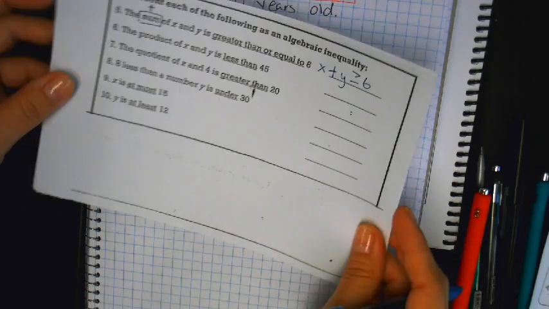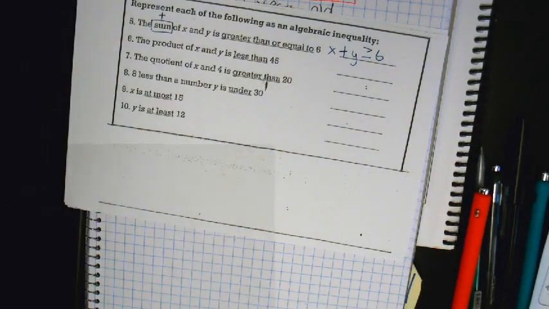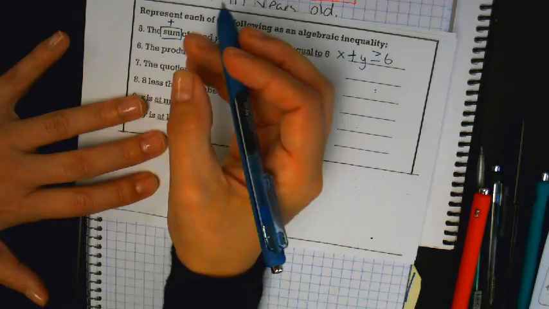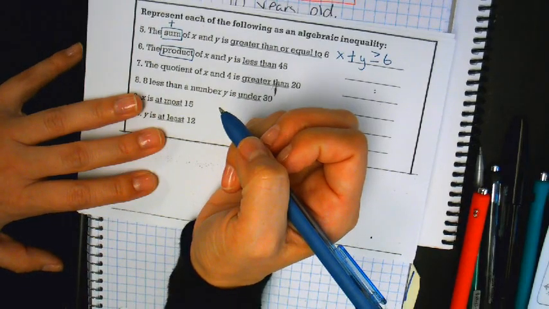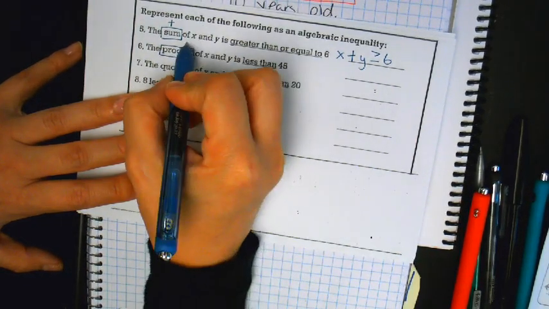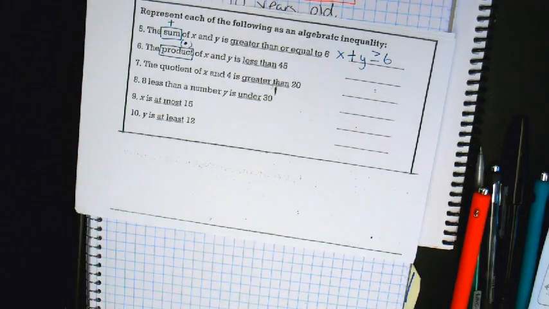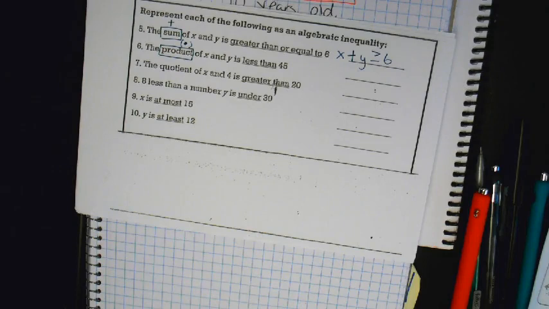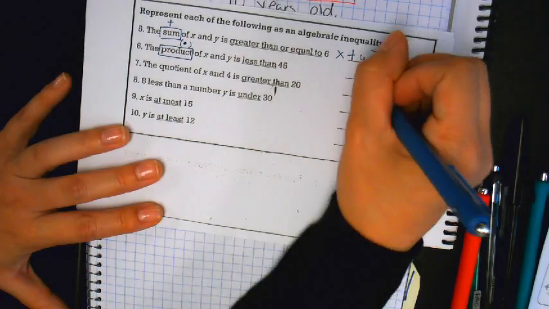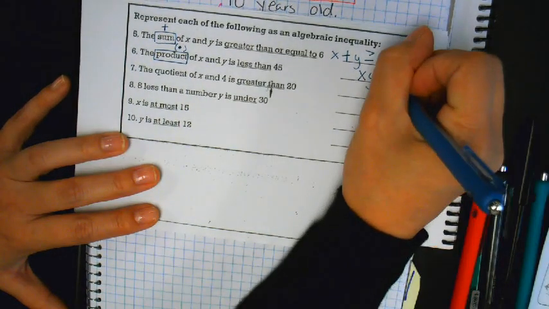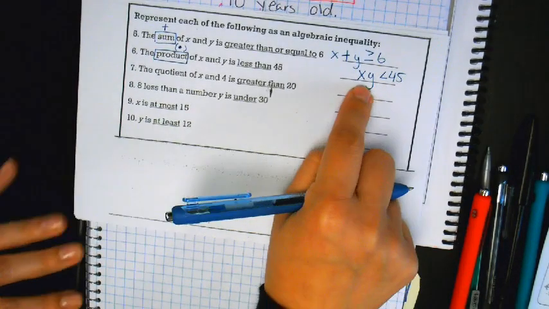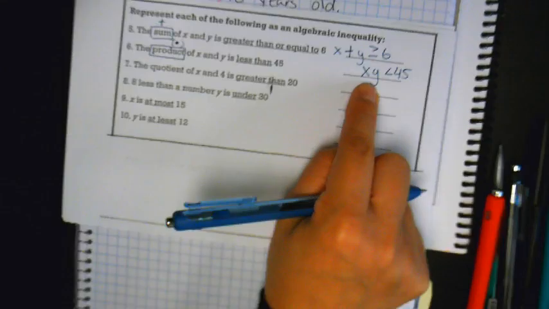All right, number 6. The product of x and y is less than 45. What does the word product mean? Not the answer to the sum. The total. No. Oh wait, the answer to the multiplication. Product means multiplication. So how would I write number 6? X times y is less than 45. Yes, but I'm going to write it as xy, less than 45. What does it mean when two things are right next to each other without any space? It means multiplication.